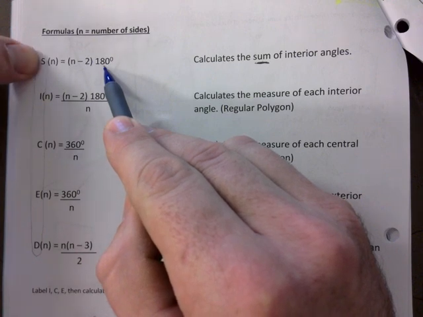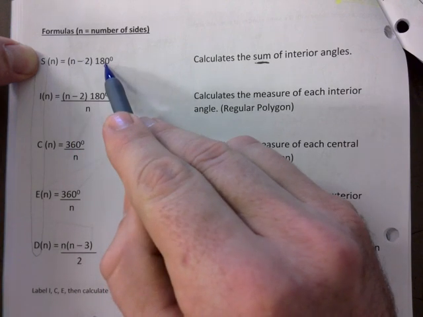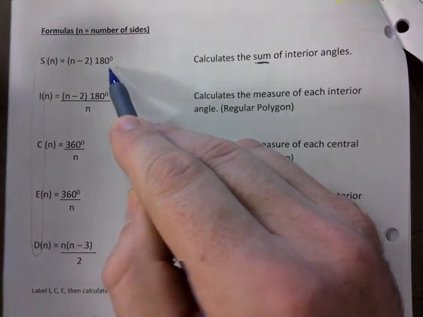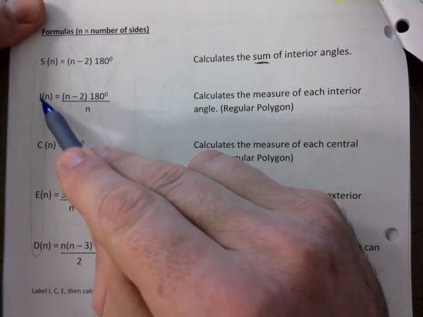Let's try that with a triangle. How many sides does a triangle have? 3. 3 minus 2 is 1. 1 times 180, 180. Small example there.